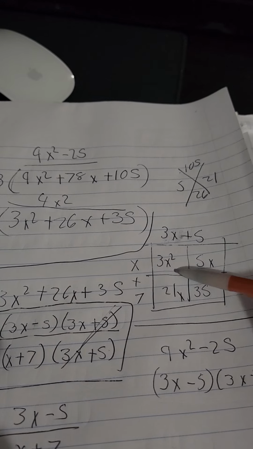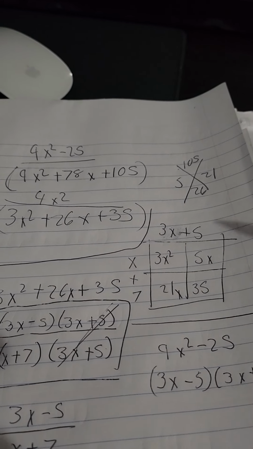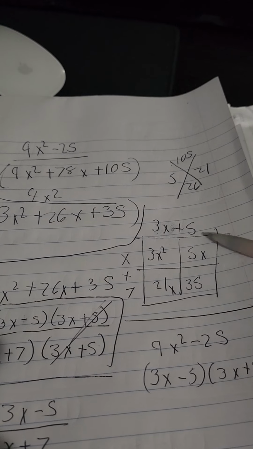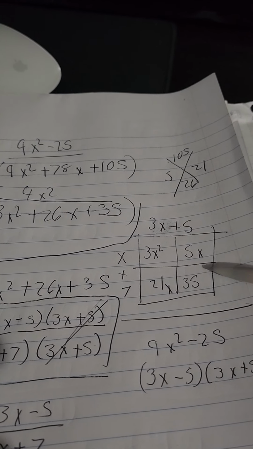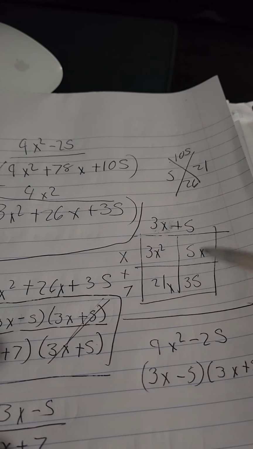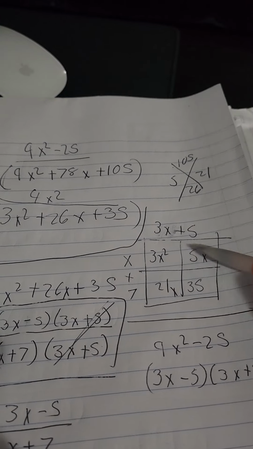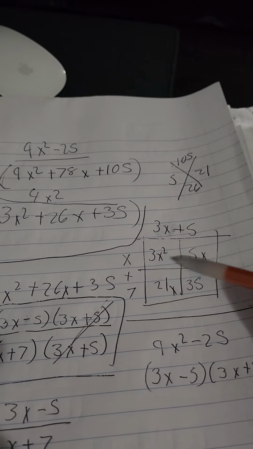So the similarity of these two numbers is 3x, because each of them has a 3x inside that number, right? And this one's 5, because there's an x over here, but there's no x here, so there's just a 5 in each. This one's x, because there's x here, but there's no other number.